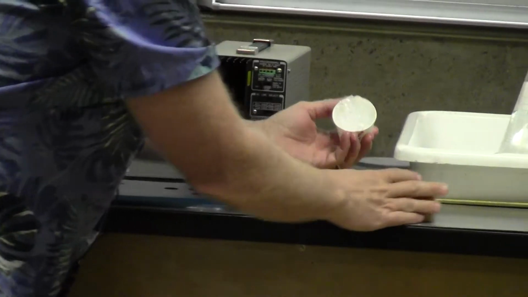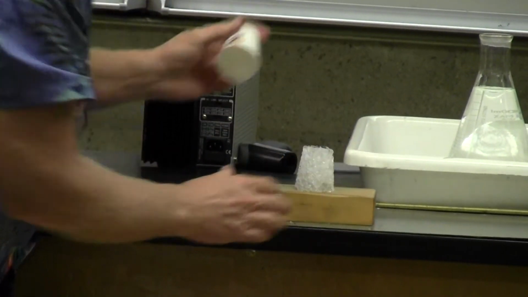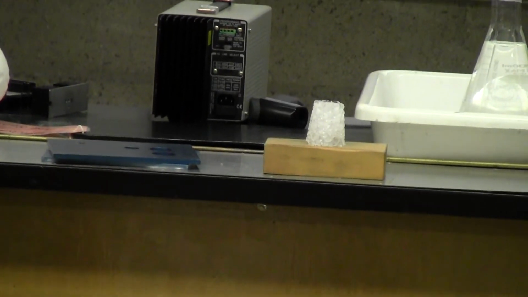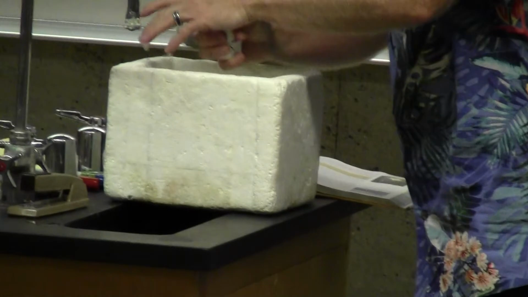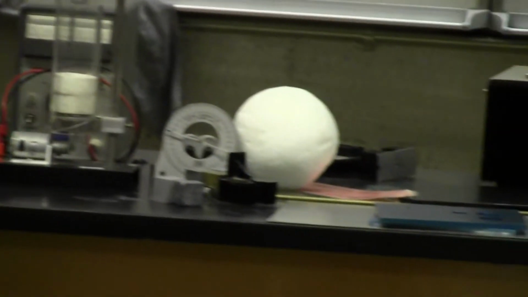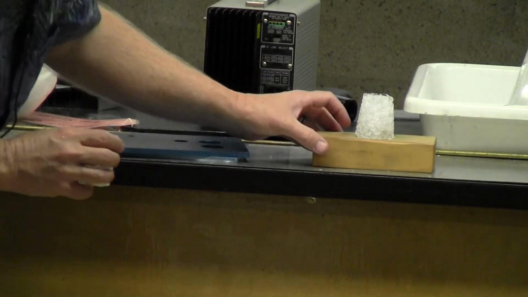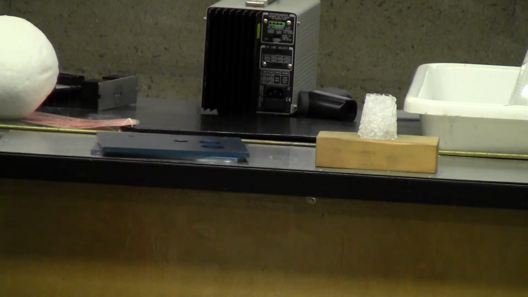So I will put a chunk of ice on a piece of wood, and of course the heat will conduct up from the wood into the ice and begin to melt the ice. And so over the next 20 minutes or so, let's watch it melt. And as it melts, of course, the heat's coming from the wood.